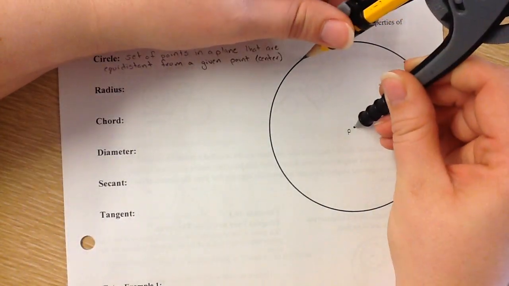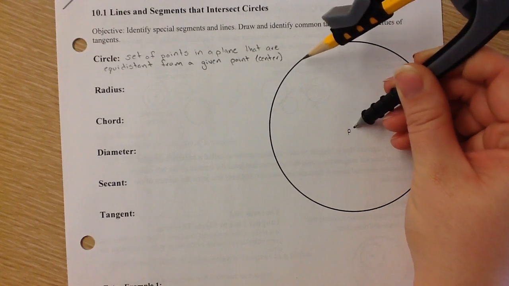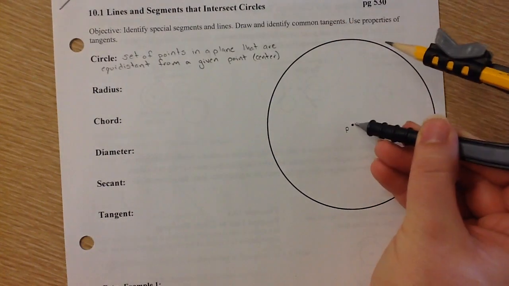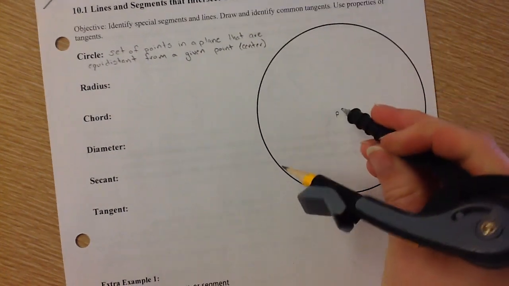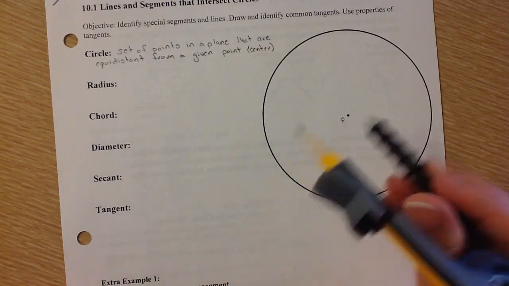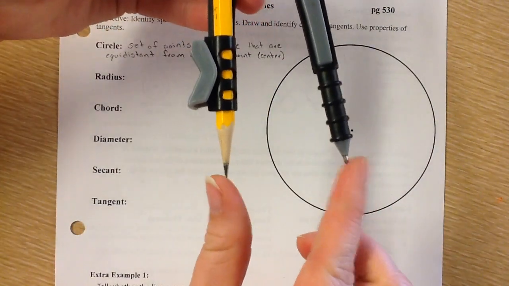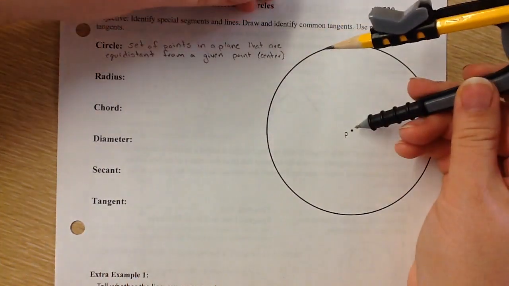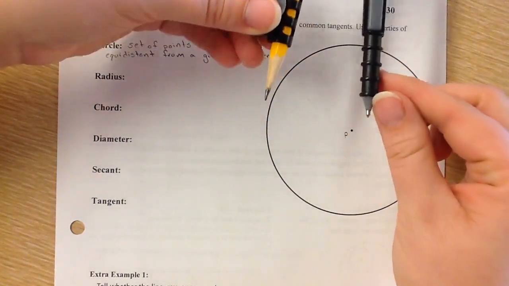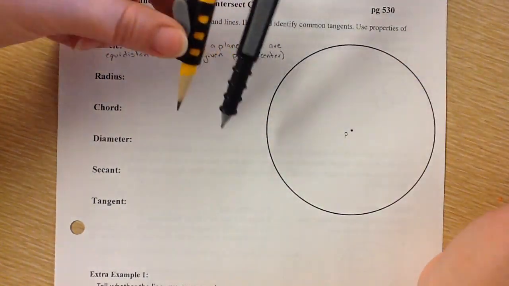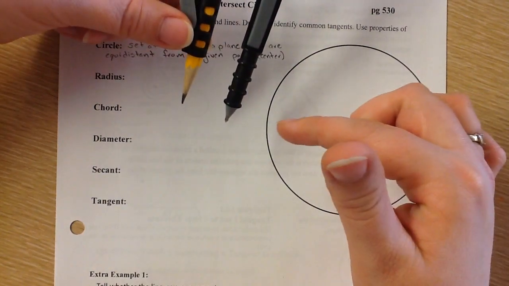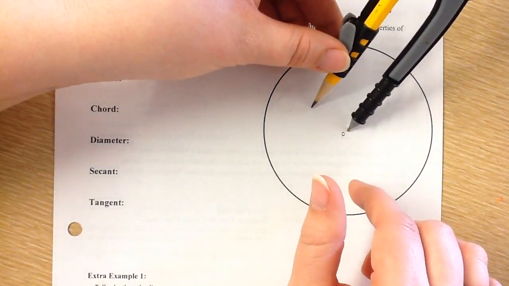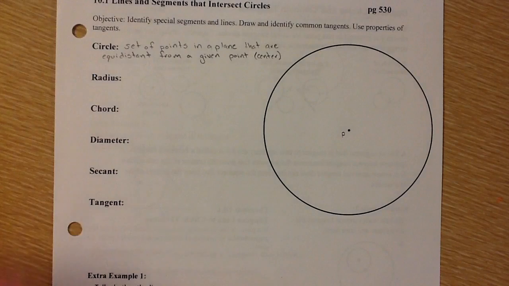So it's all the points that are this same distance. So we could have this point here, this point over here, this point over here. It's all the points that are this distance away from that center. So it's any one given distance. If I made the distance smaller, if I squeezed this together, I could draw all the points that are this distance from this point P. And again, that would give me a different circle. Okay, so that's the definition of a circle.